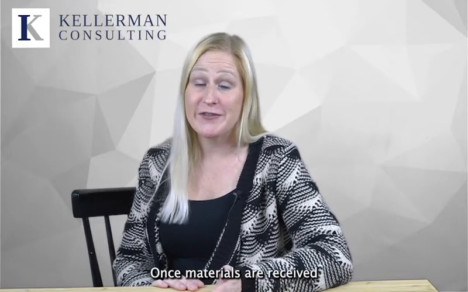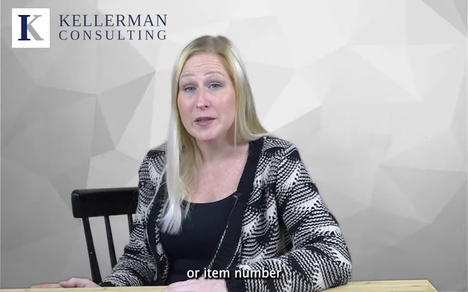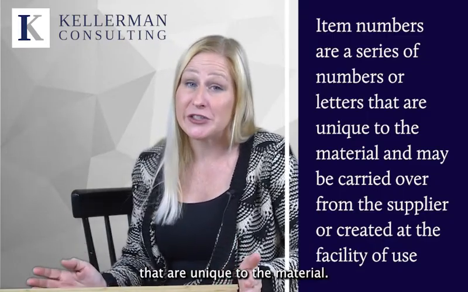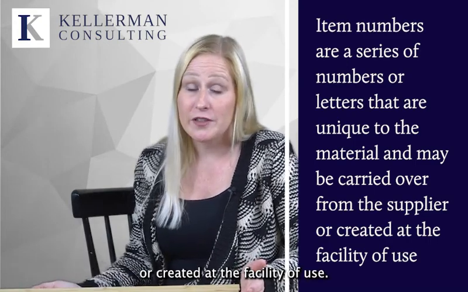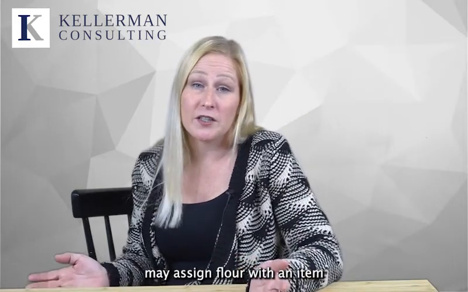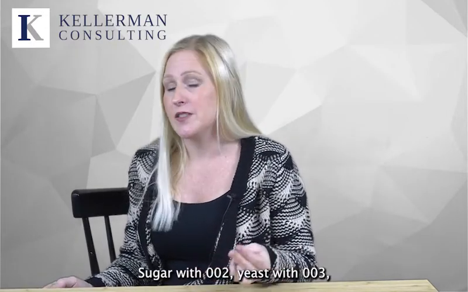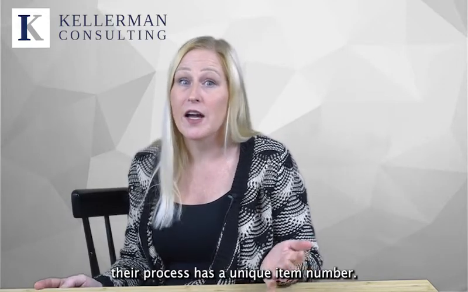Once materials are received into the facility, many companies may choose to assign a material number or item number to assist in the identification of those materials within their process. Item numbers are a series of numbers or letters that are unique to the material. They may be carried over from the supplier or created at the facility of use. For example, a bakery operation may assign flour with an item number of 001, sugar with 002, yeast with 003, and so forth, so that each material used in their process has a unique item number.